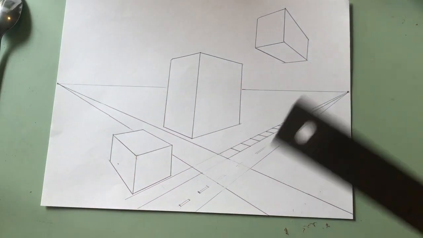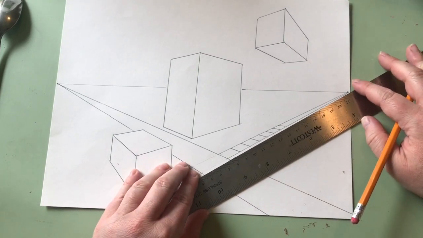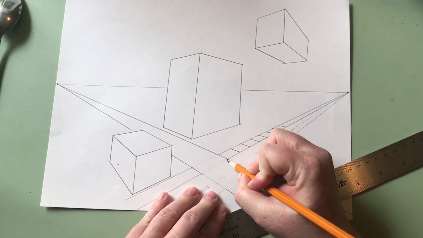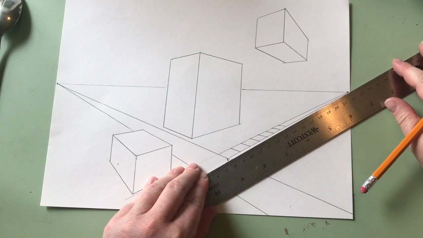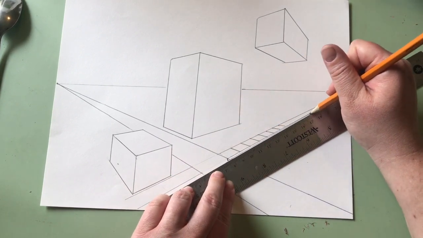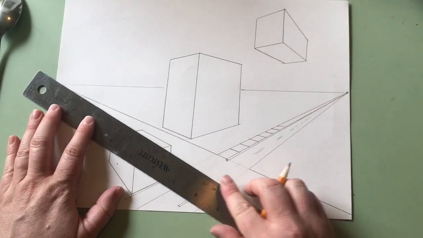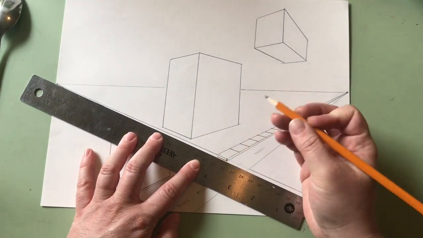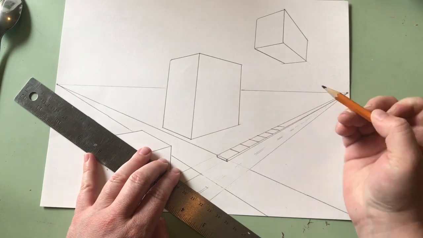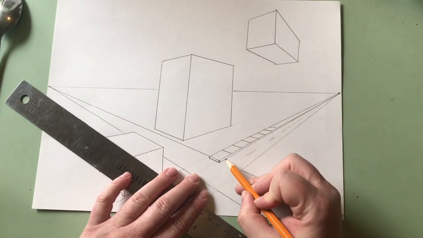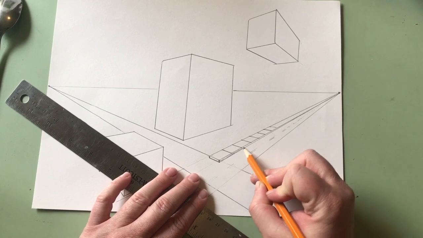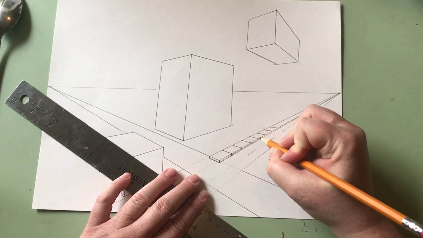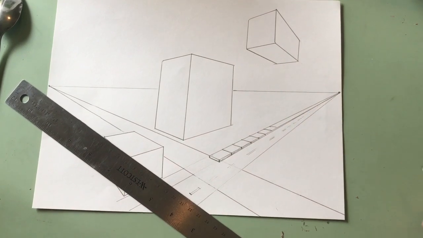go further back. I could make my sidewalk look more three-dimensional by going straight down from the corner of the sidewalk, just a teensy bit, and then use my vanishing point to draw the edge. Use my other vanishing point to finish that here. This looks kind of three-dimensional. I could make it look even more three-dimensional. I could shade the side of the sidewalk, or I could even do these little tiny vertical lines to make it look more 3D.